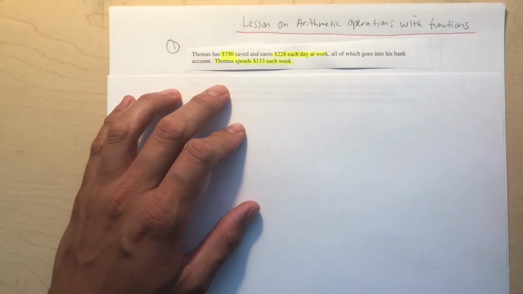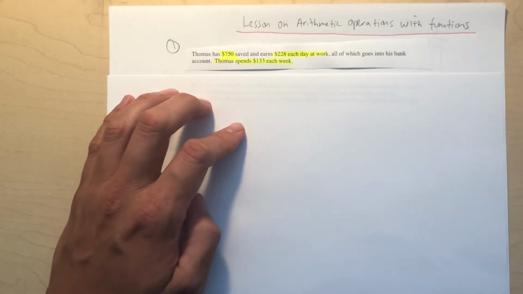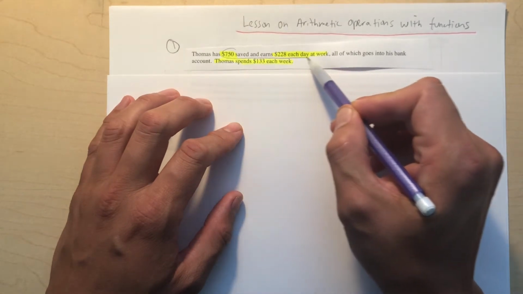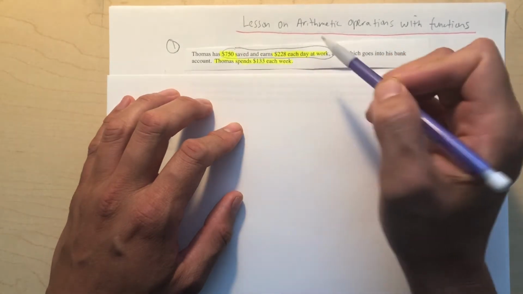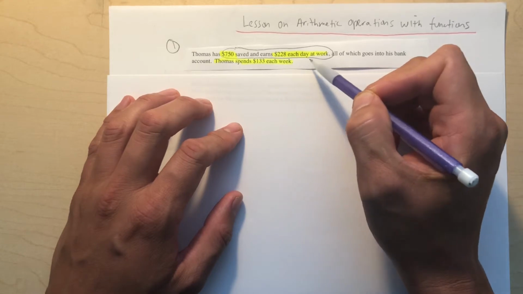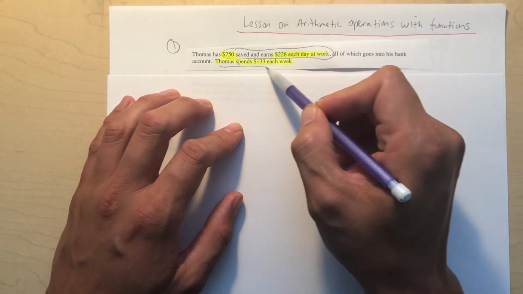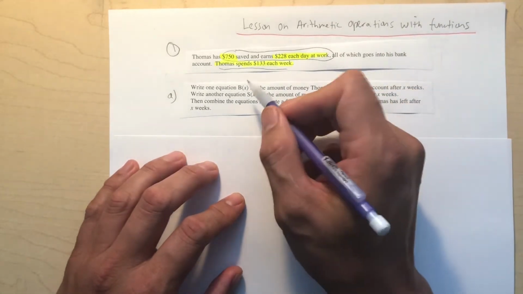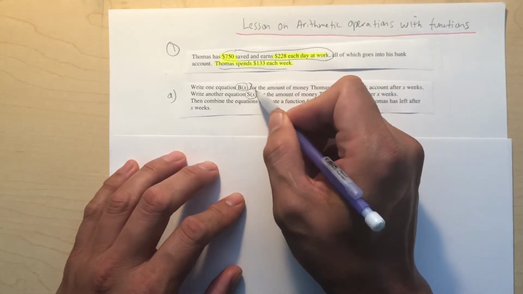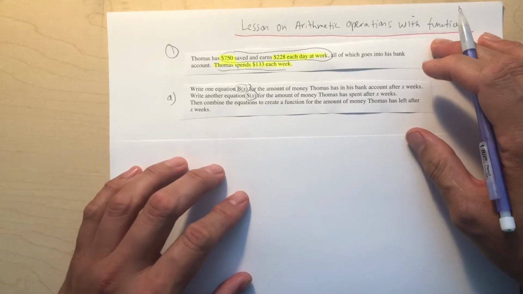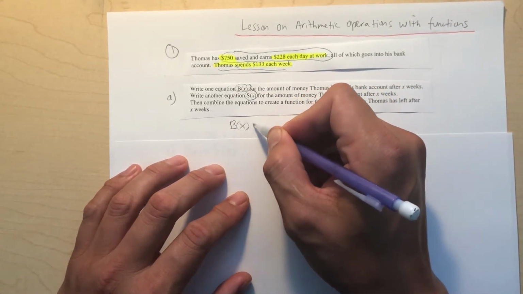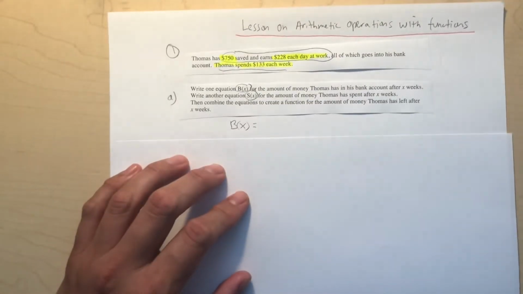Now, this part here, he will spend $133 each week. Okay, so what we need to do is write down both equations to represent two things. The one that he's going to save is positive right there. He has $750 and he makes $228 each week, and this is how much he's going to spend. All right. So they want you to write down these two equations using b of x and then s of x, okay? So basically, b of x is just an equation like y equals 2 or whatever, okay?